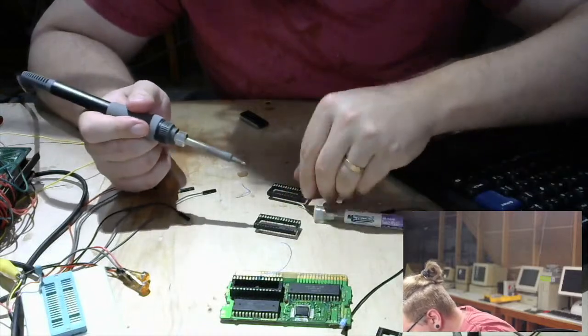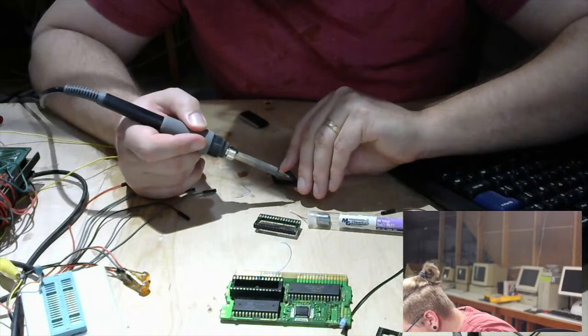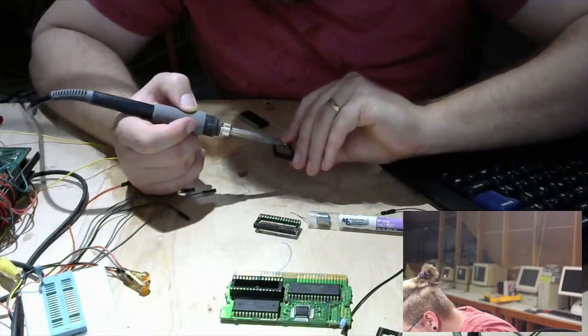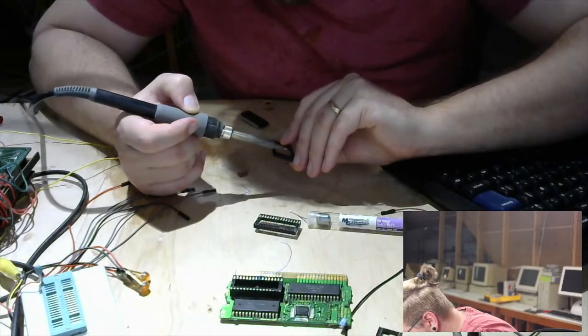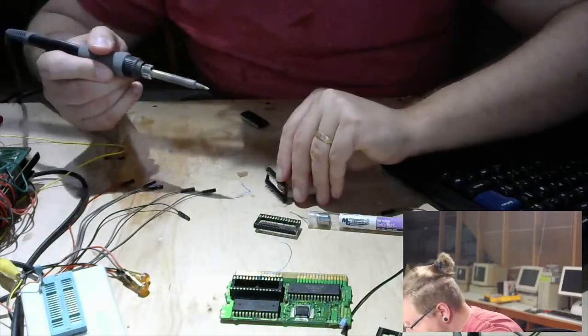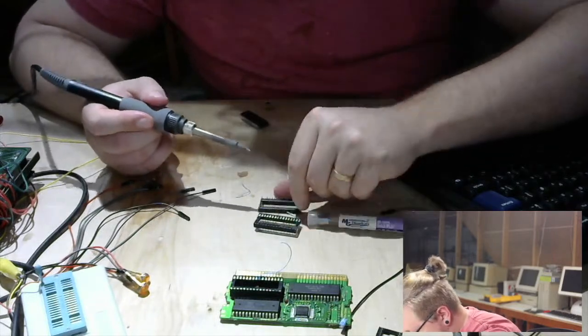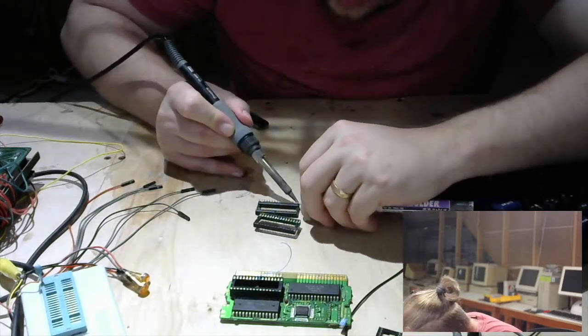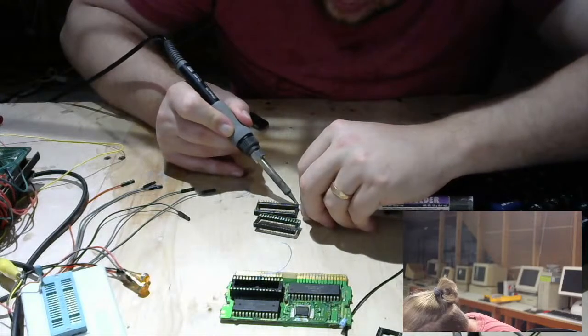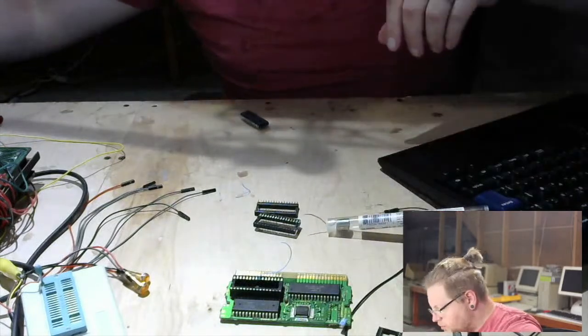And then it is this pin that needs a little solder for the jumper that goes over to it. Let's use some fresh solder, not the old gunky stuff on my iron. Should more than do.